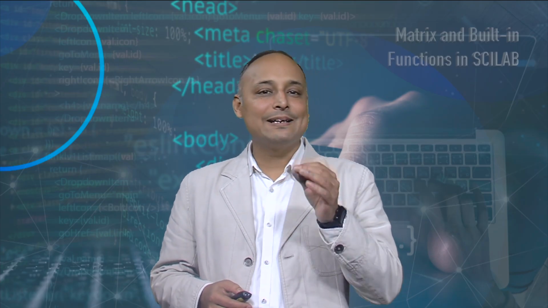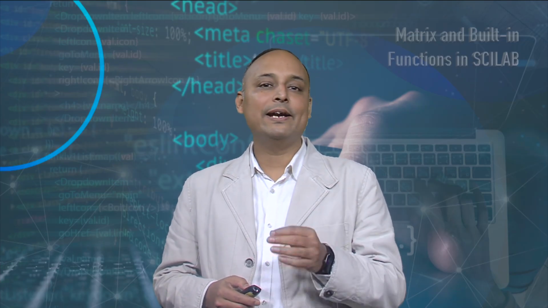Let us now discuss the spec function in Scilab, which is used to compute the eigenvalues of a square matrix. Eigenvalues play a crucial role in linear algebra, signal processing, control systems, and many other fields.